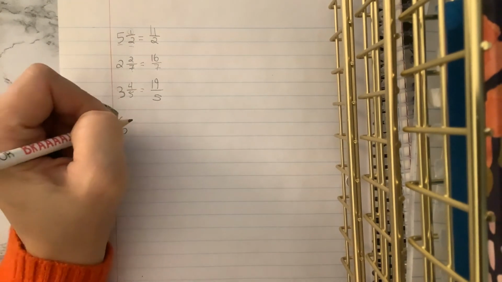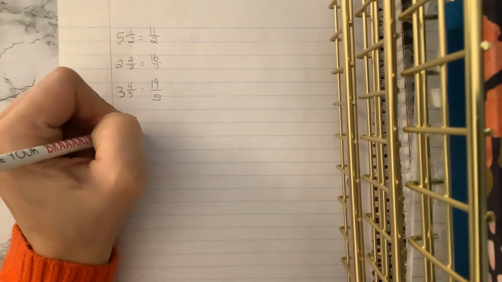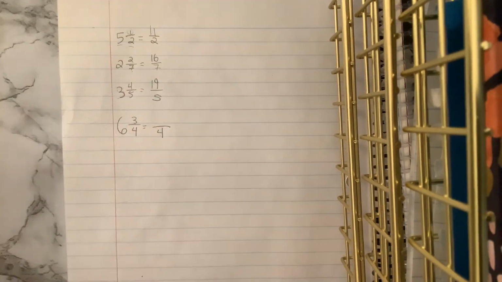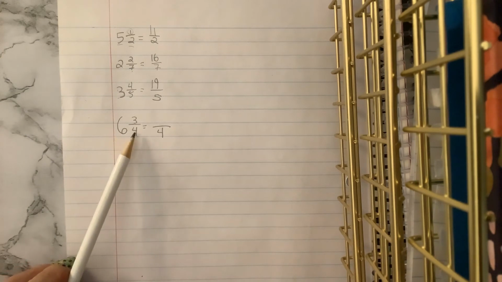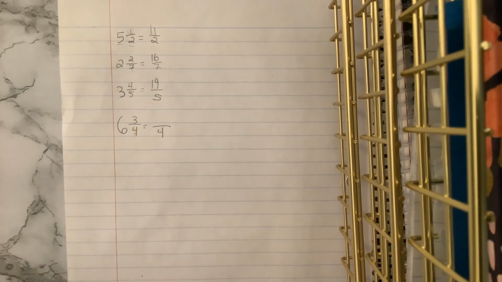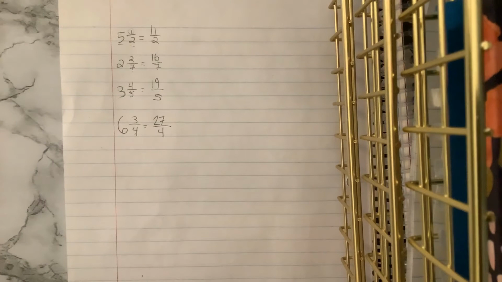Let's try 6 and 3/4. So step 1, our denominator is still fourths. Now we multiply. 6 times 4 is 24. 24 plus 3 is 27. Our answer is 27/4.